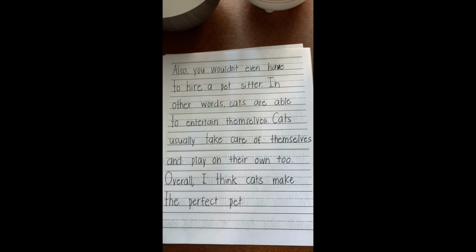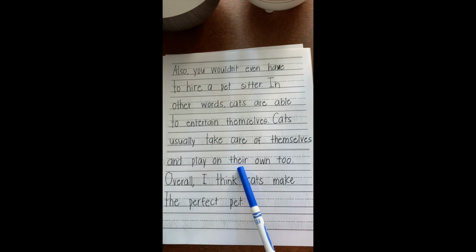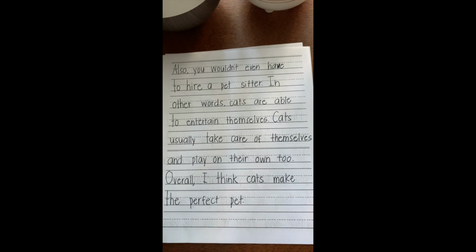I wonder, instead of adding an adjective, if I can add another sentence to describe what cats can play with on their own. I remember in my picture, I had a picture of yarn. So I'm going to add that extra detail to my writing.